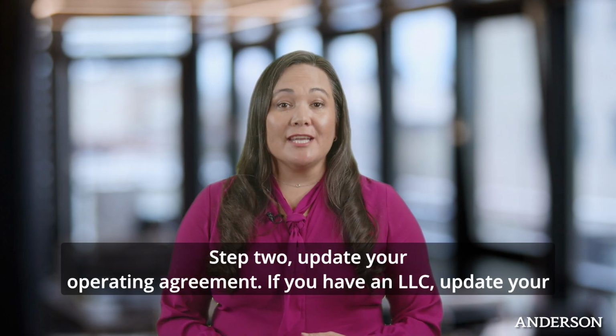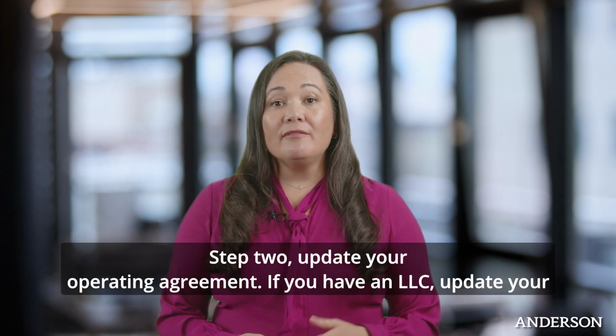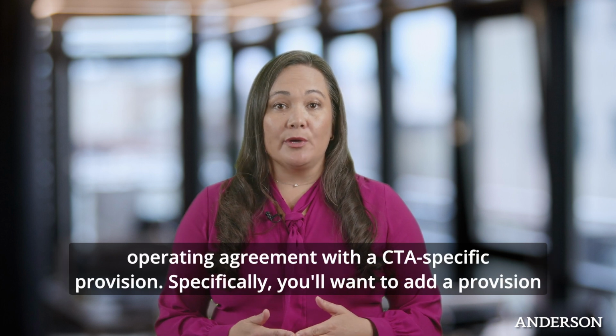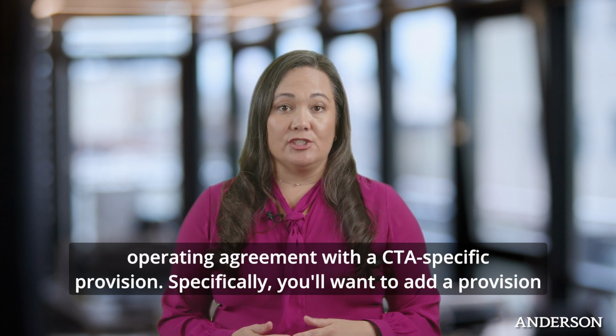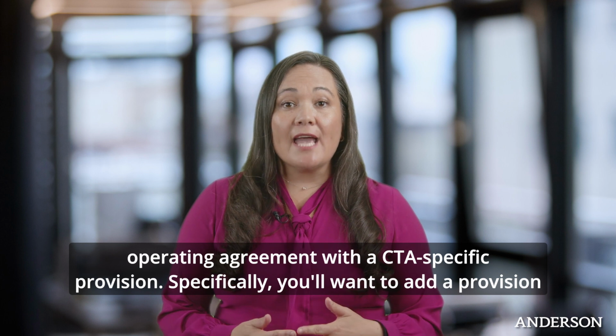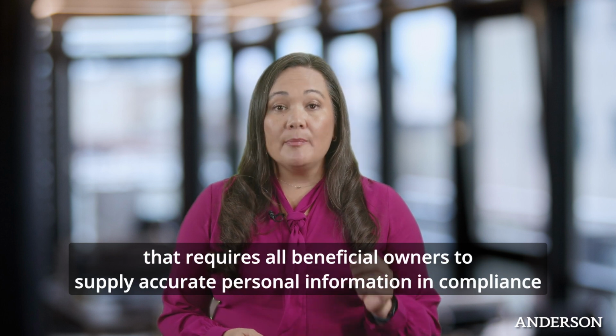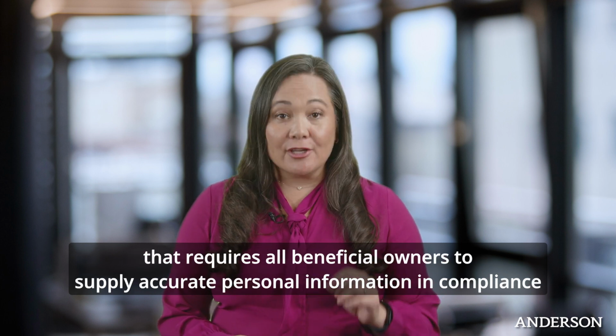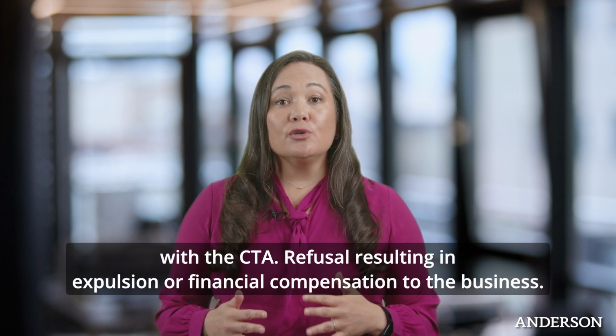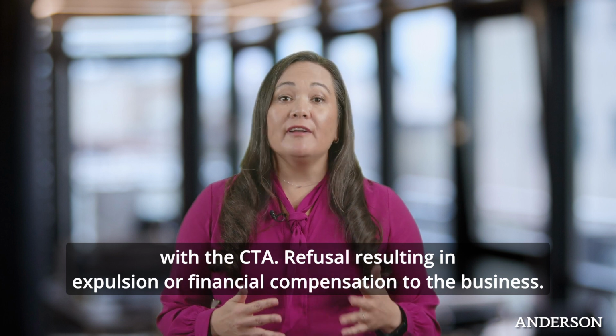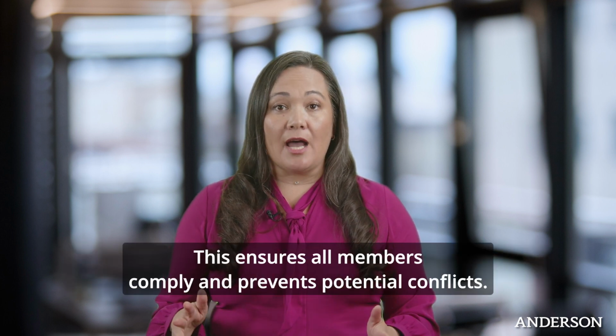Step 2, update your operating agreement. If you have an LLC, update your operating agreement with a CTA-specific provision. Specifically, you'll want to add a provision that requires all beneficial owners to supply accurate personal information in compliance with the CTA, with refusal resulting in expulsion or financial compensation to the business. This ensures all members comply and prevents potential conflicts.